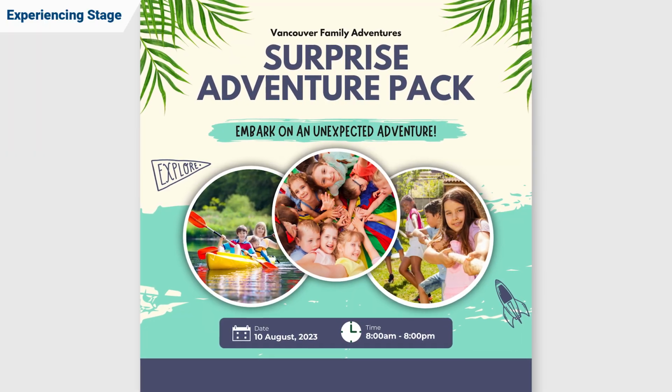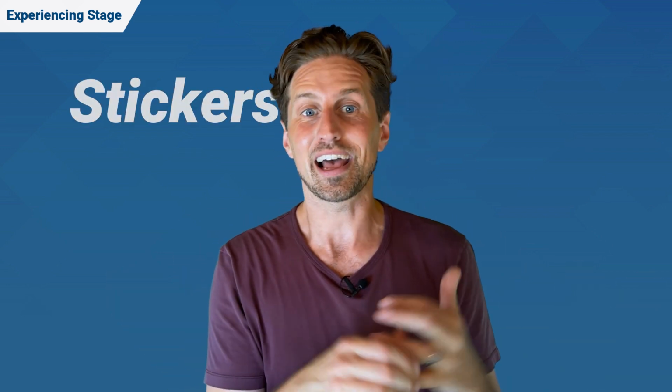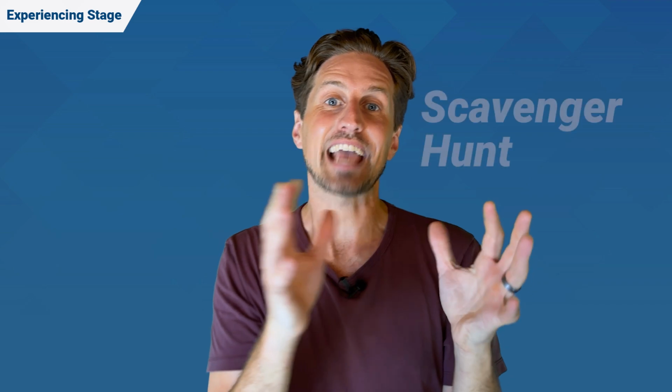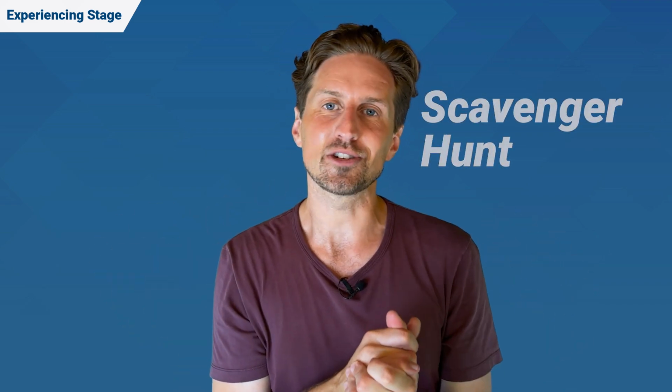Some ideas for wowing and delighting. Maybe a surprise adventure pack for kids at the start of each tour that's not mentioned in the tour description. Maybe include some stickers from the Vancouver area and Stanley Park. That's a beautiful park here in Vancouver. A family-friendly scavenger hunt that's just included, that families can do after the tour.